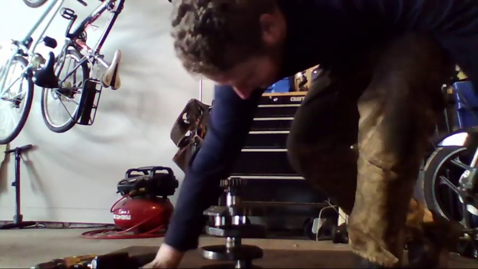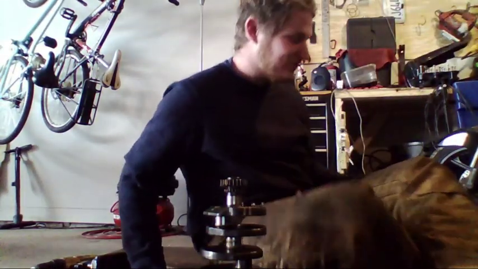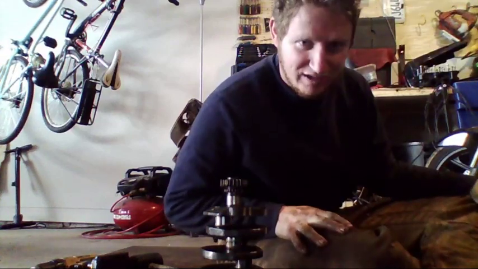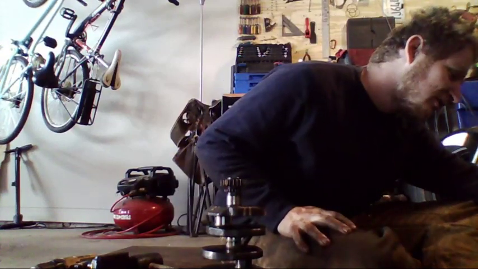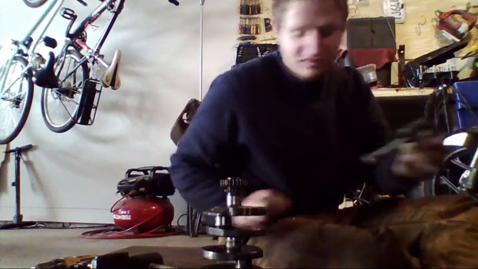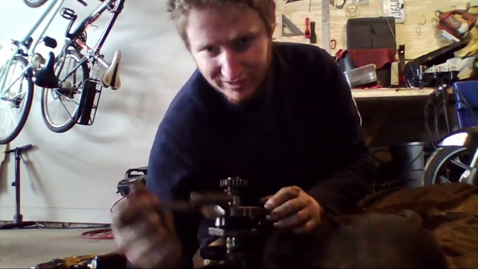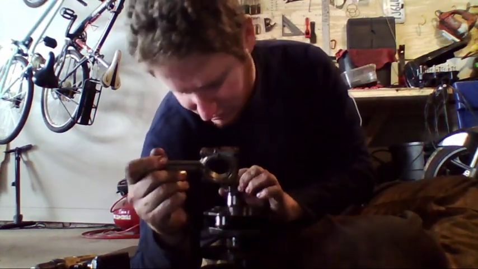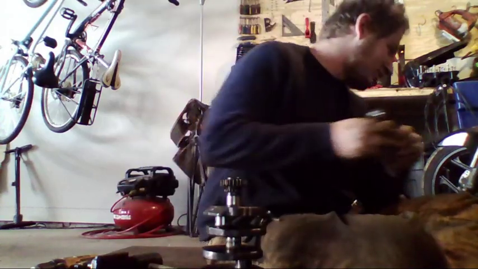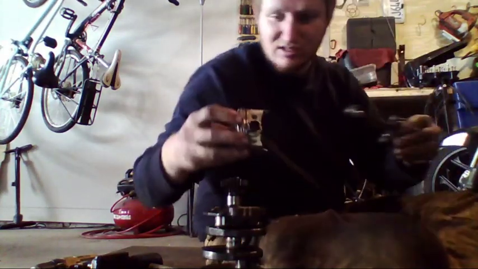So here, Kyle, let me show you. I don't think you know what rod bearings are, but you might know what this sort of is. This is the part that connects to your piston.